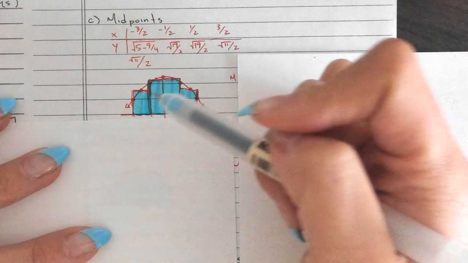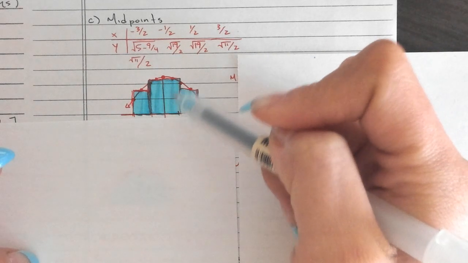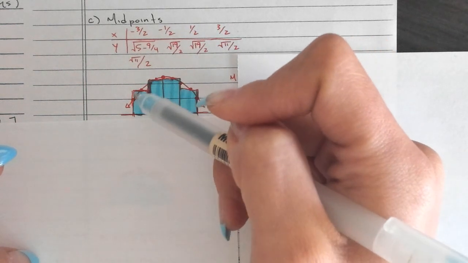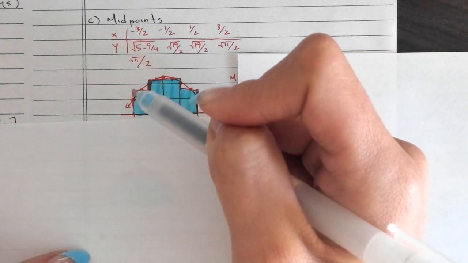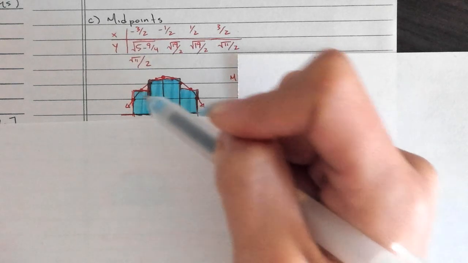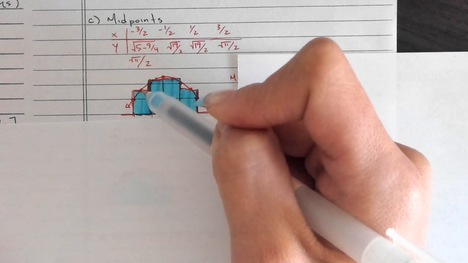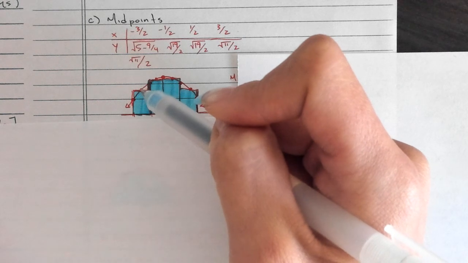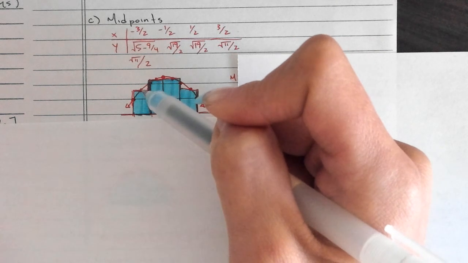Okay, when you draw your graph, it looks the same, except now you know where the midpoint is. So you're still drawing what you had before, and then from the middle of the rectangle, you go up to where that hits the y values. That's going to be the middle of each rectangle.